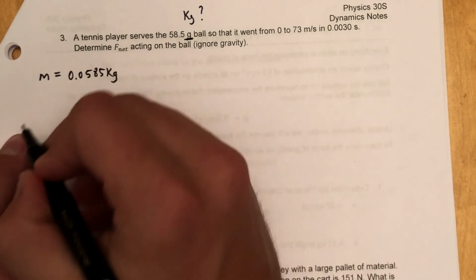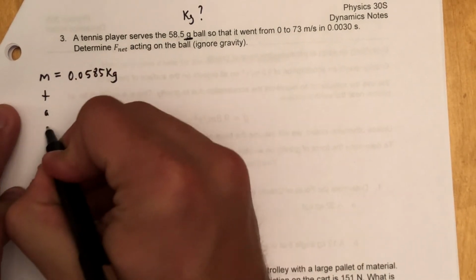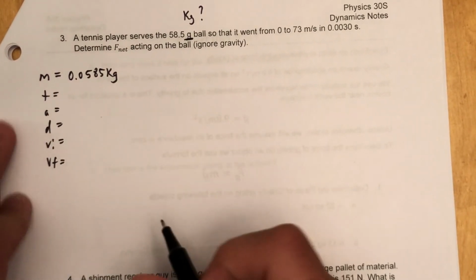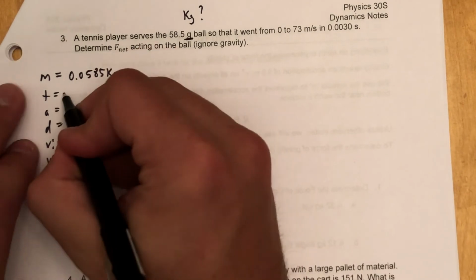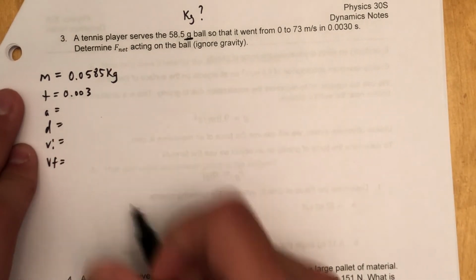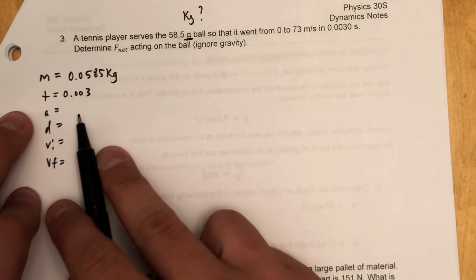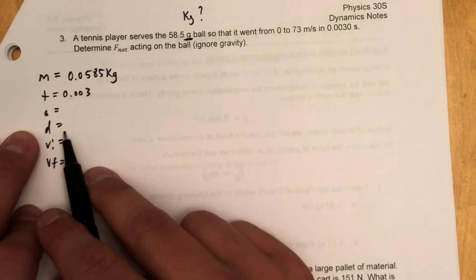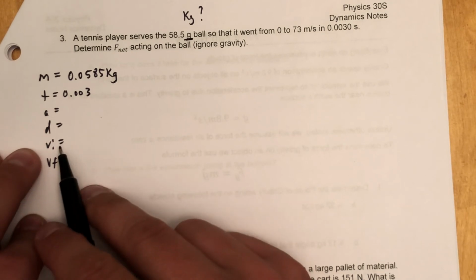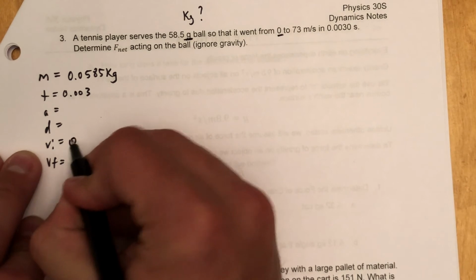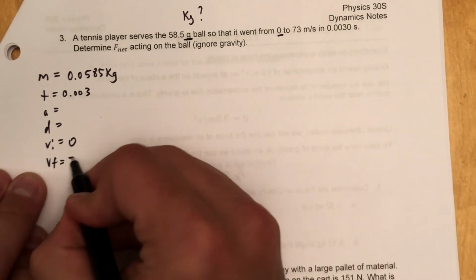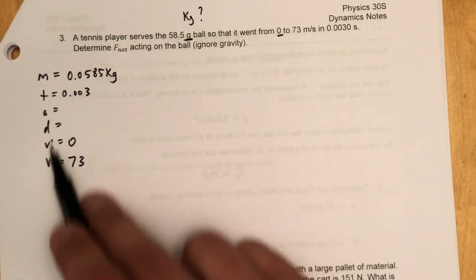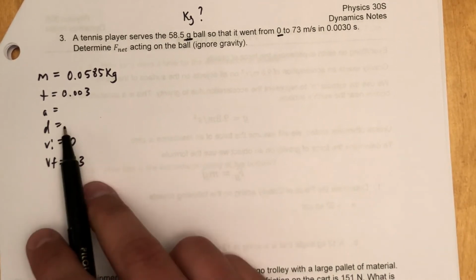We have a couple other pieces of information that we do know. So this time I'm going to go back to my organizational roots right over here, just to start plugging in information that I know in an organized fashion. So 0.003 seconds. What's the F net? We don't know our acceleration just yet. Do we know our displacement? No. Do we know our initial velocity? Yes, 0. And then our final is 73. Even if we take a look at these pieces of information, we're not going to need displacement.